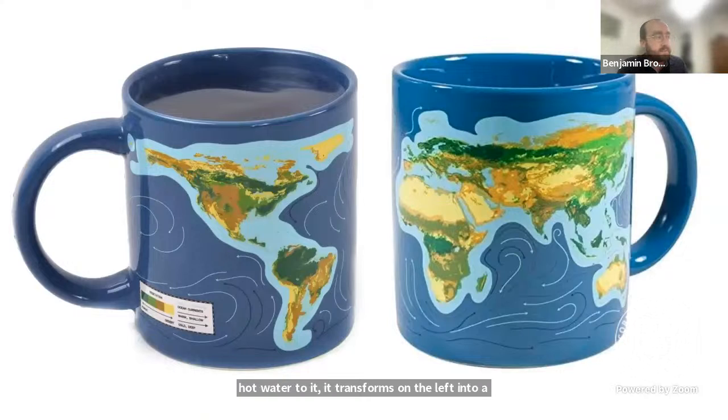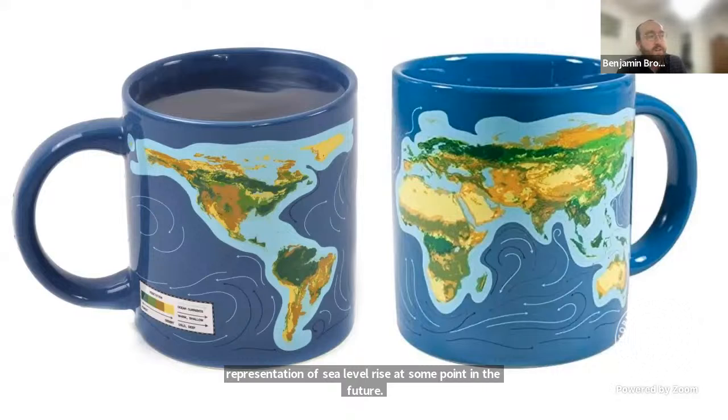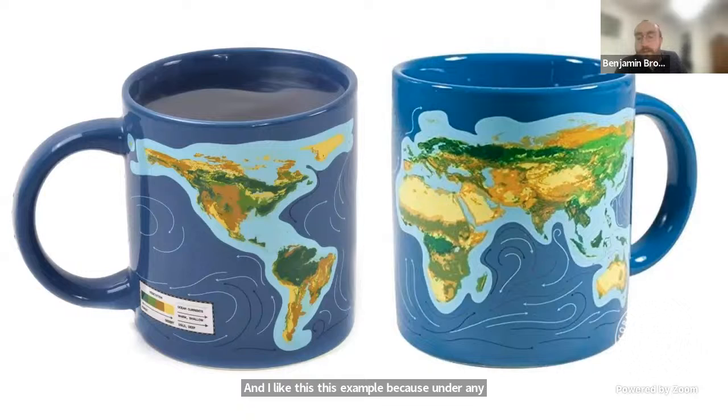And I like this example because under any definition that I can come up with, this mug is a climate model. It does everything a climate model does. It has model structure, it has initial conditions, it has input. You can tweak it. It has a time evolution.